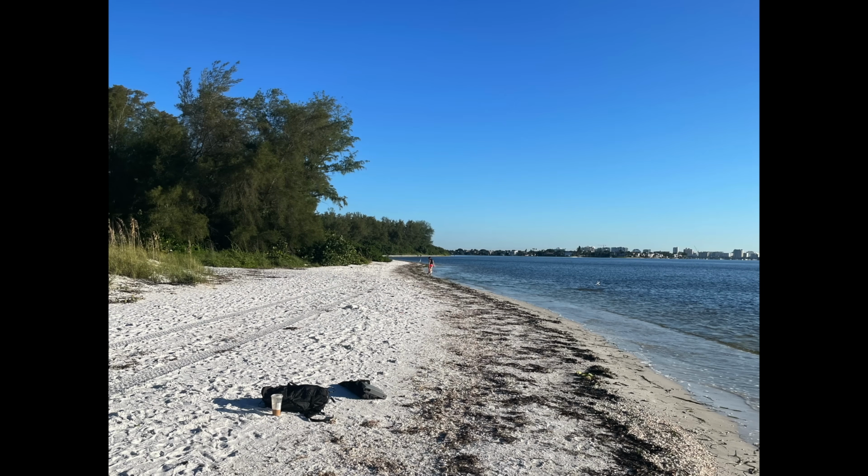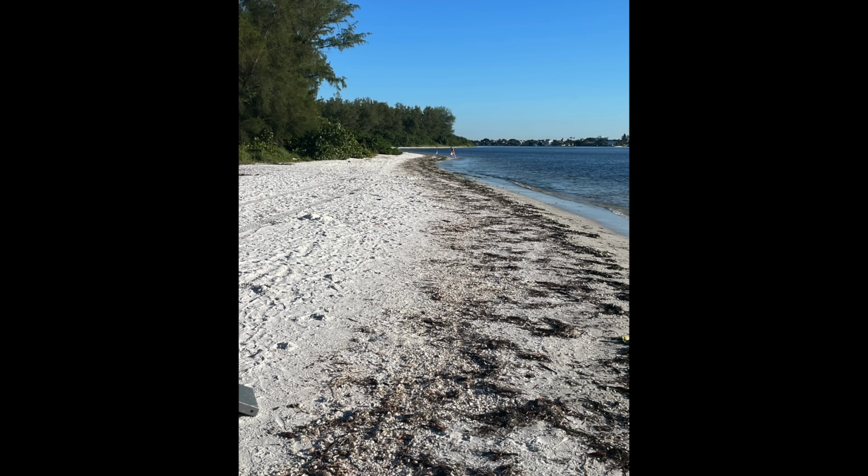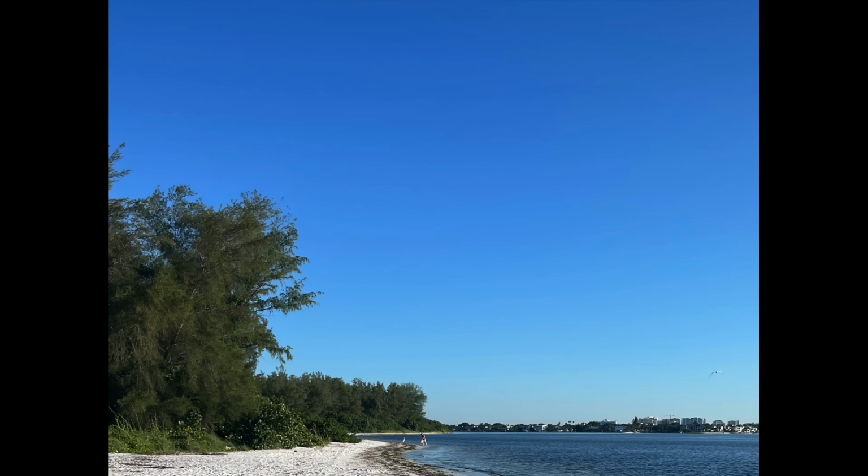For example, with this beach scene, there's a lot of ways I could have constructed the composition. I could have made it all about the ocean. I could have made it all about the beach and the sand. Could have made it all about the sky. But I decided to make it about the trees.